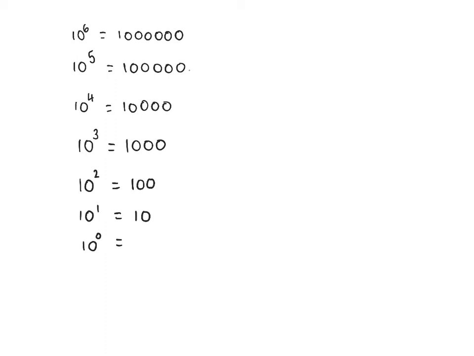Notice what's happening each time we reduce by a power. Each time the power goes down by 1, what we're actually doing is dividing by 10. We've divided by 10 here and the power has reduced. We've divided by 10 here and the power has reduced. We've divided by 10 here and the power has reduced. So what do you think, if the power is reduced and we're going to divide by 10, what number do you think goes here? It's got to be the number 1. And that's a point that's really important to remember.